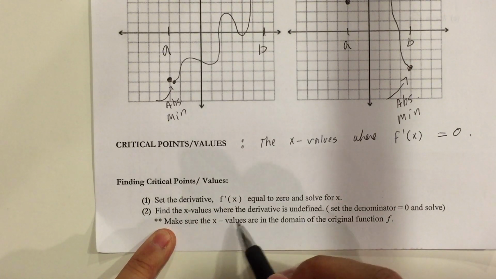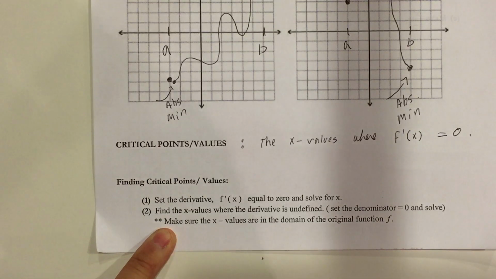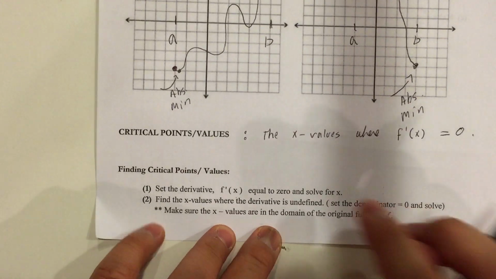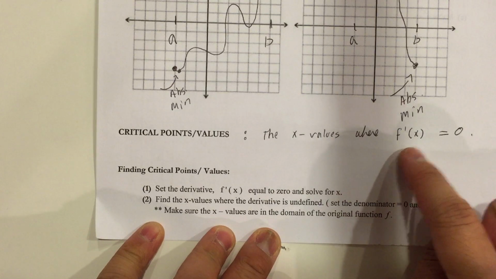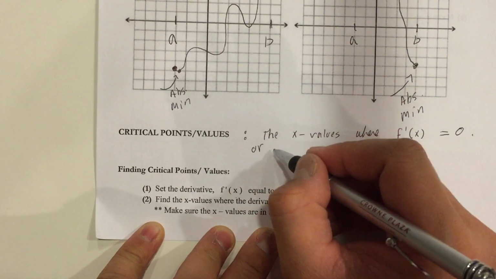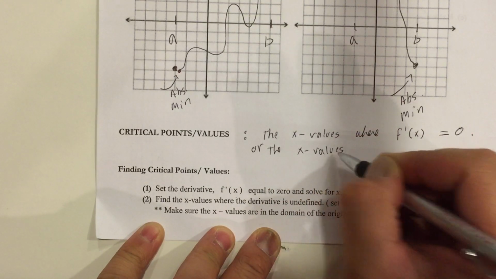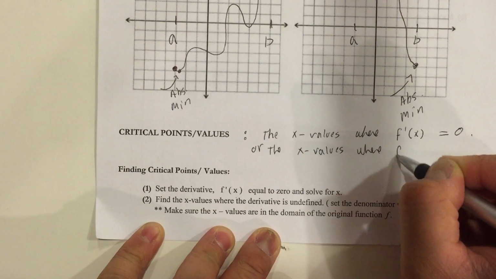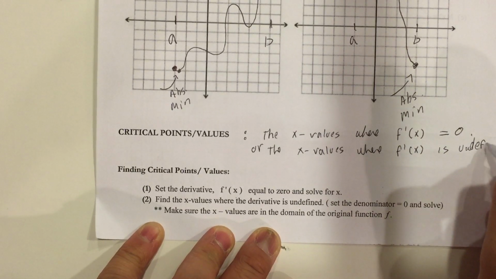Find the x values where the derivative is zero. So it was a bit incomplete when I told you that the critical points are the x values where f prime equals 0. I should have added, it's also the x values where f prime is undefined. Okay?